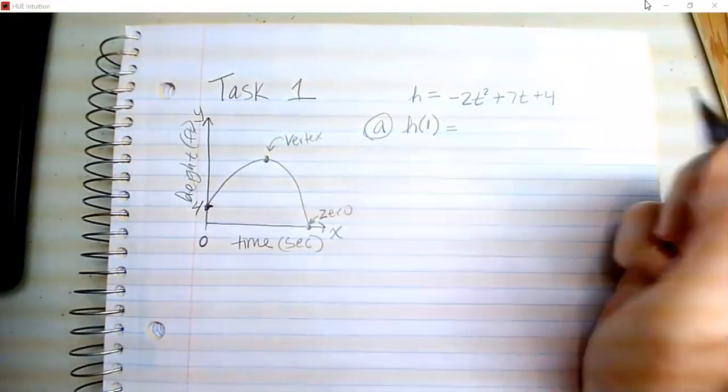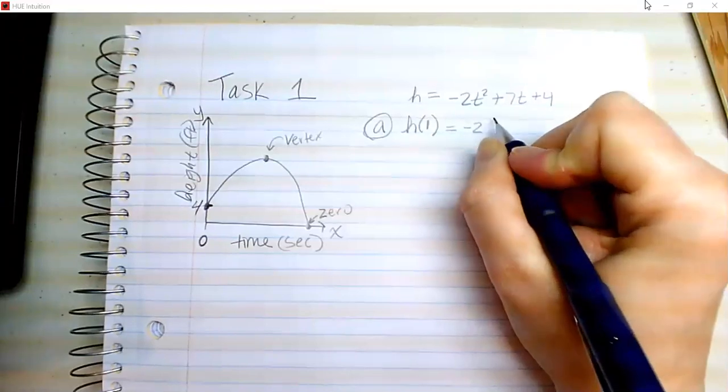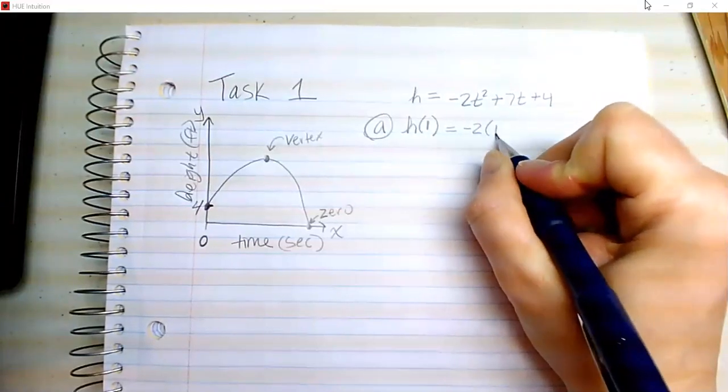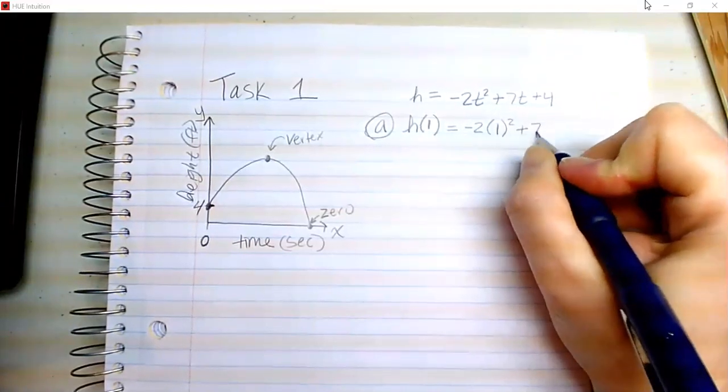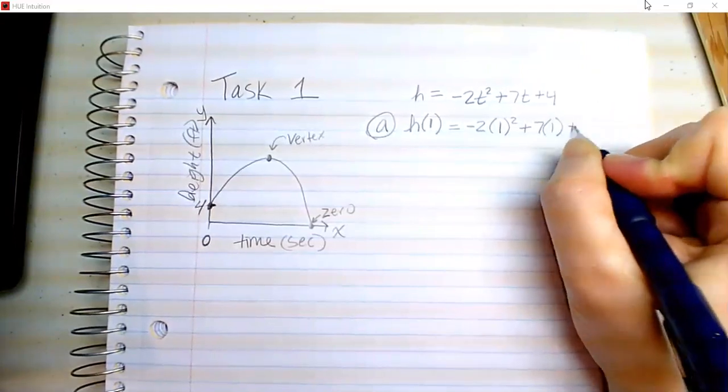Okay, so h of 1, we've got -2 times 1 squared plus 7 times 1 plus 4.